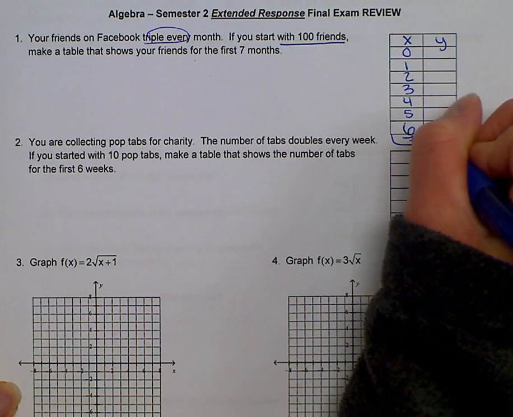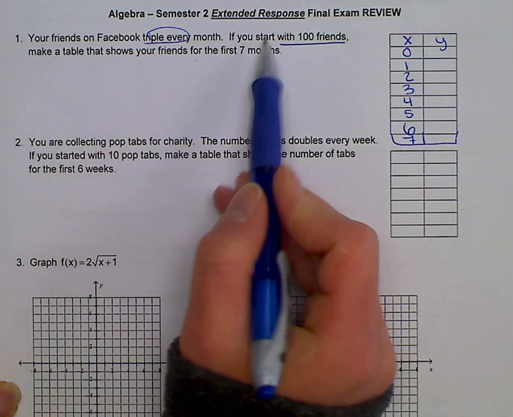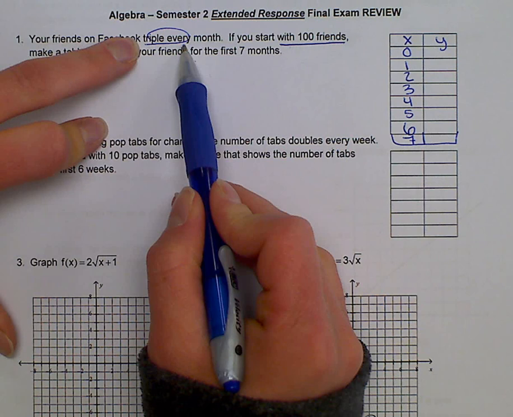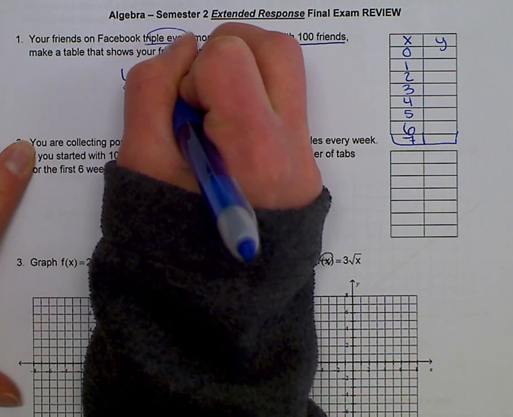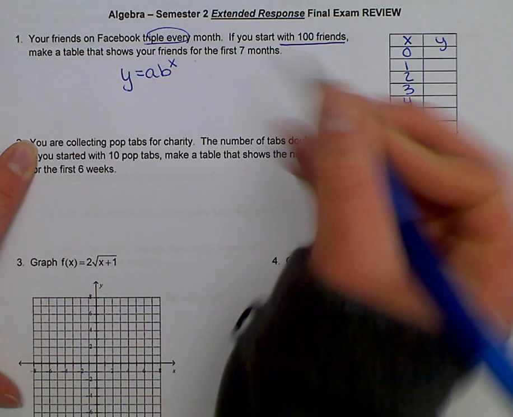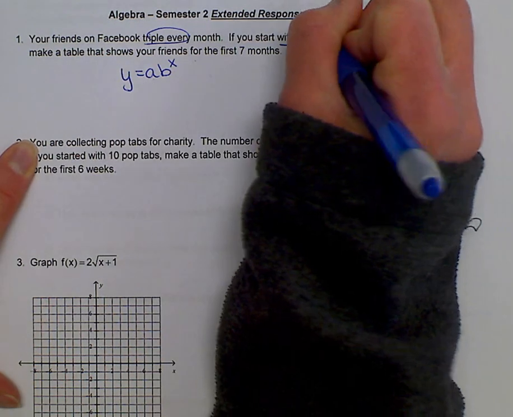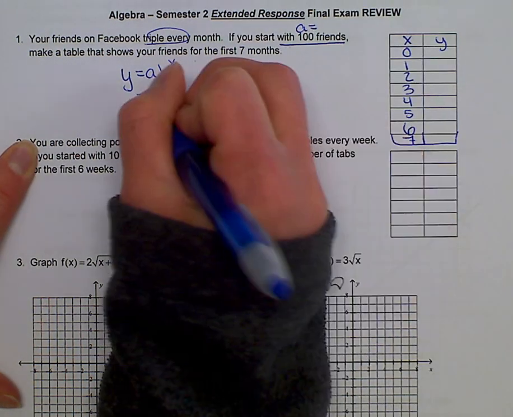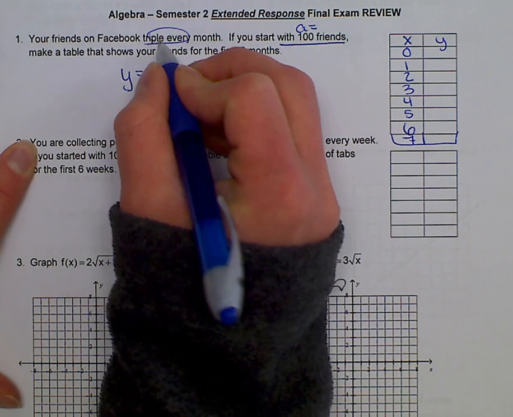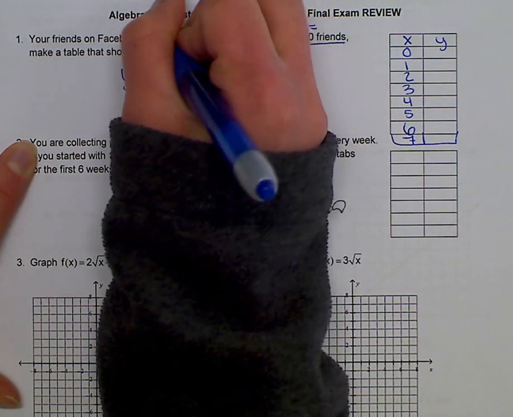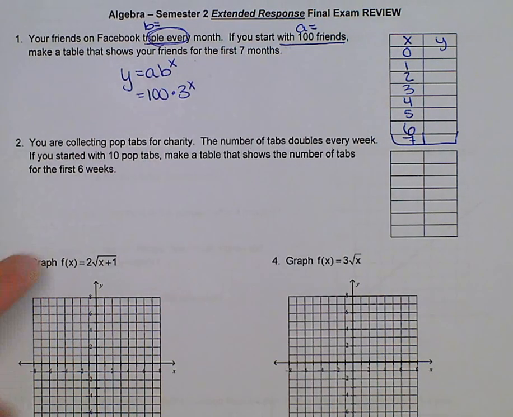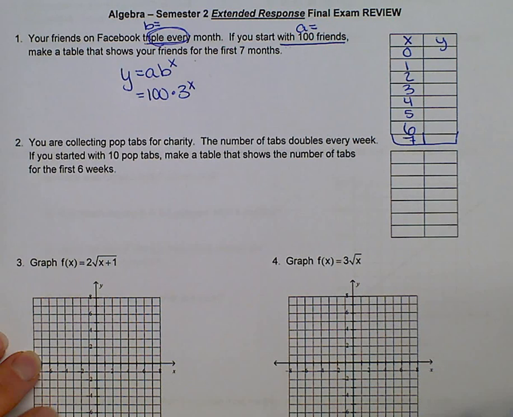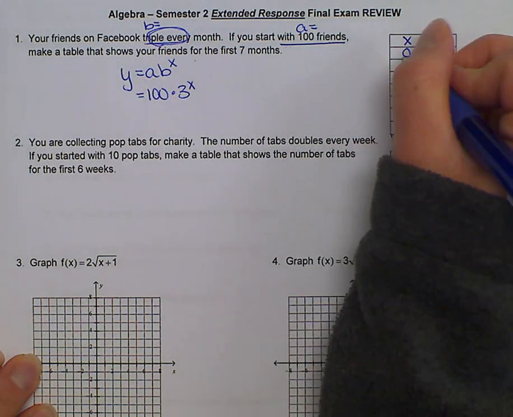And so it says that it triples every month. You start with 100. This is exponential growth. Remember that A is your initial amount, so A will equal 100. B is our common ratio. We are going to continuously triple every month. So in the beginning, we start with 100.